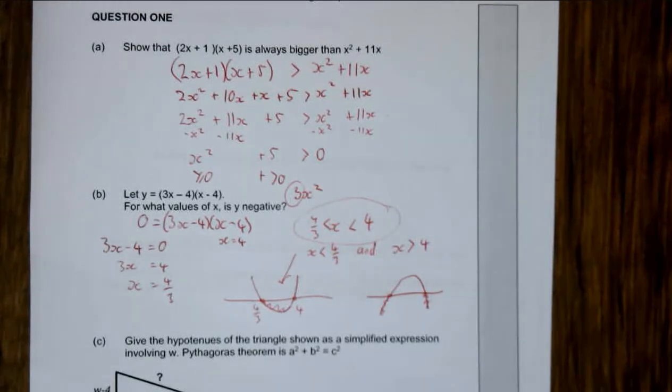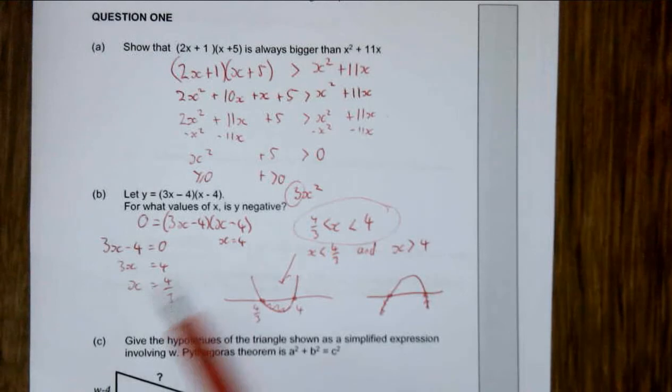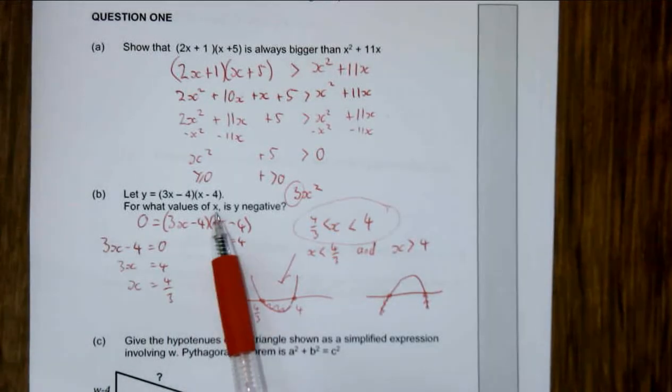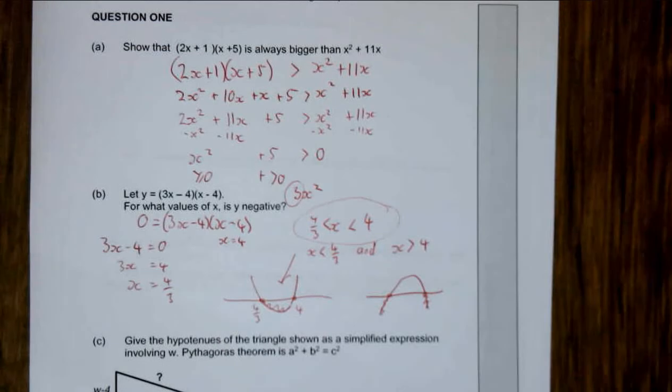If you just solve this and found the two answers, that's an achieved. If you found the range of values for x which make y negative, then that's the merit question. Okay. Any questions on that? Yeah. You got a question? Nope. Okay. In that case, question C.